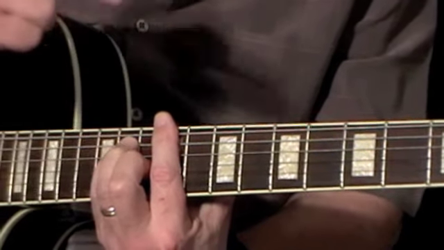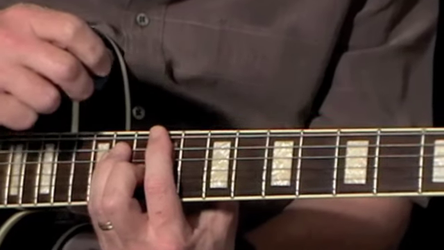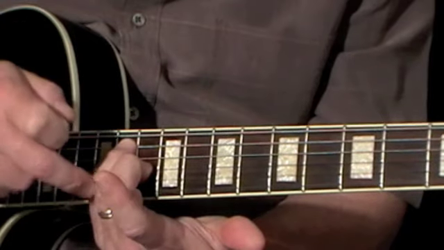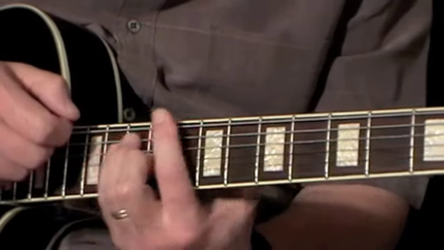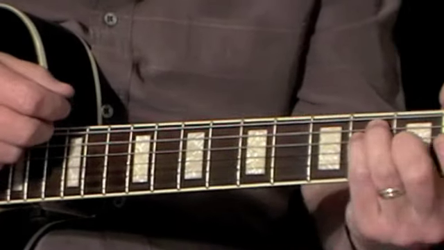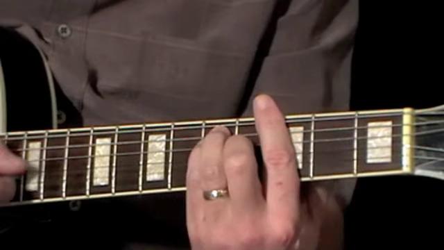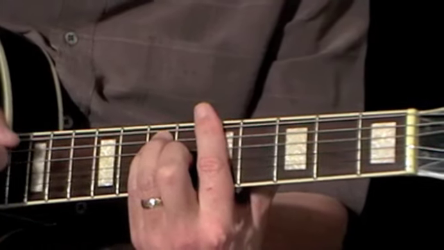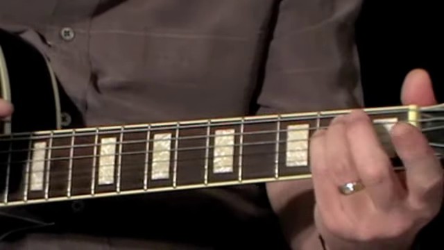E shape, find the note that you're playing on the E string. So far, because I'm using an E major shape, all those chords are going to be major. So that was E major, F major, F sharp major, G major, G sharp major, A major, and so on. But a similar thing works with minor chords.